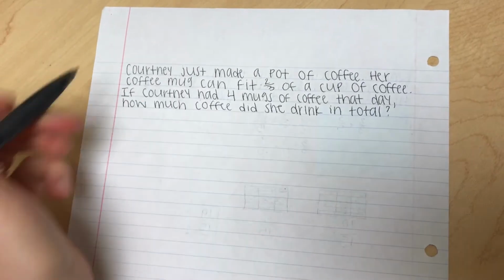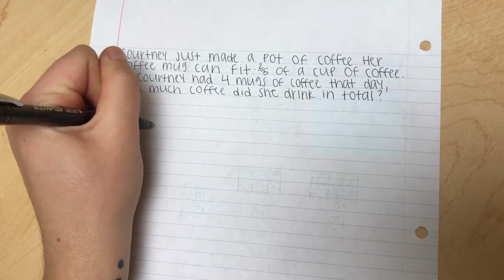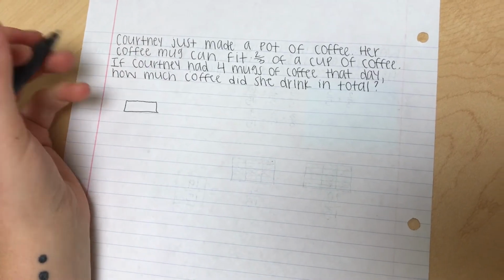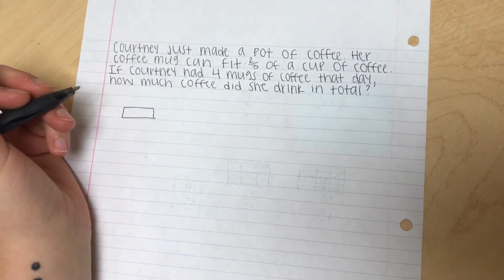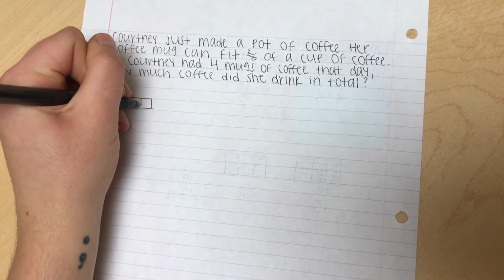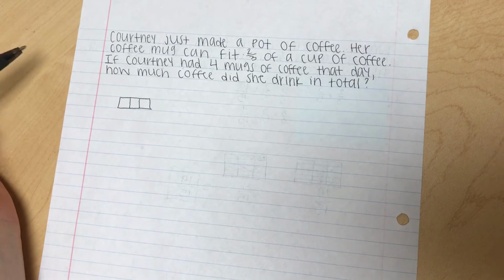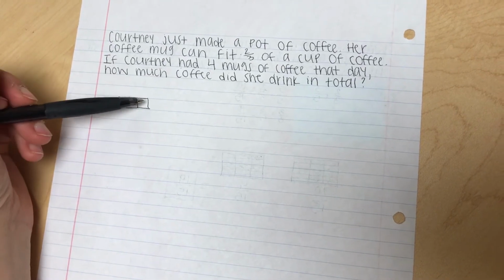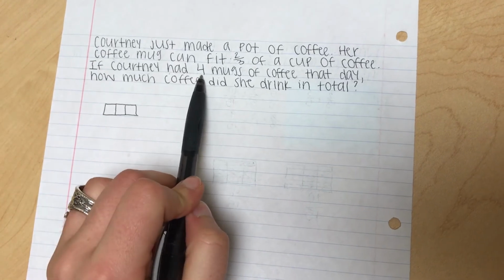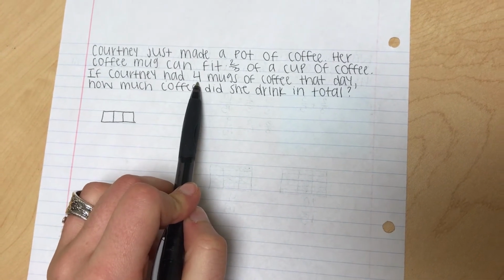Okay, good. So like in our first model, for the first problem with addition, we are going to draw just a rectangle, and then we're going to cut it into 3 different pieces. So that means we're going to have 3 lines. So this shows 3/3. So 1/3, 2/3, 3/3. But we have this 4 different times. So what do you think we're going to do?